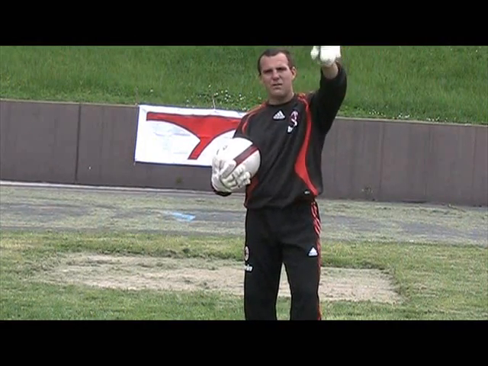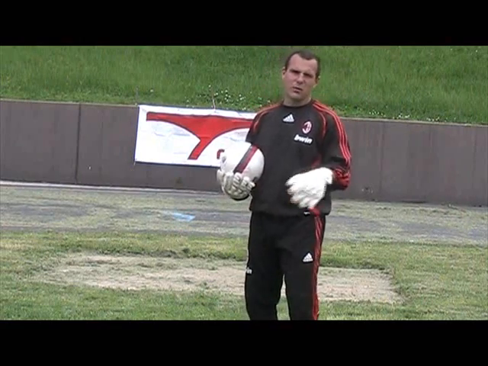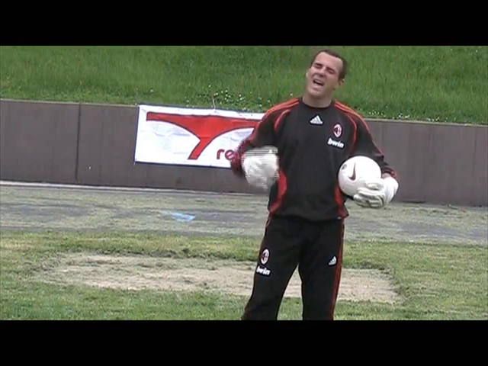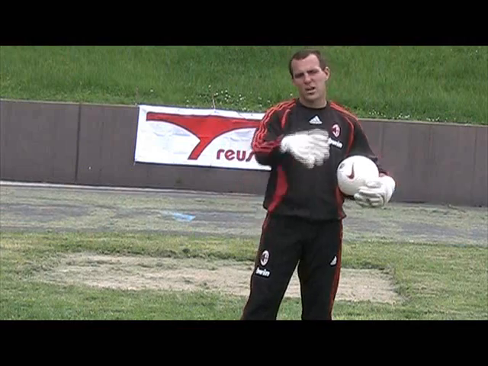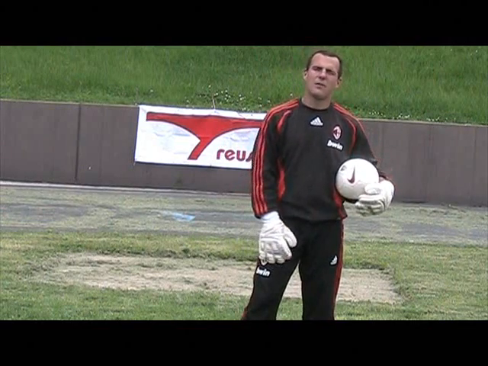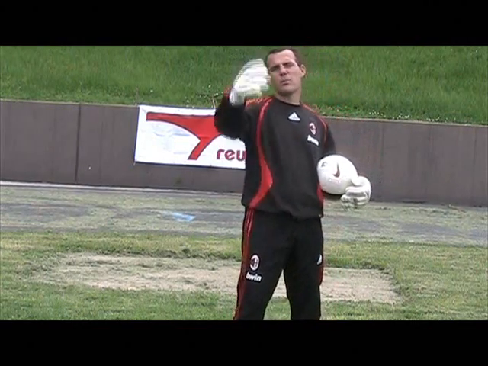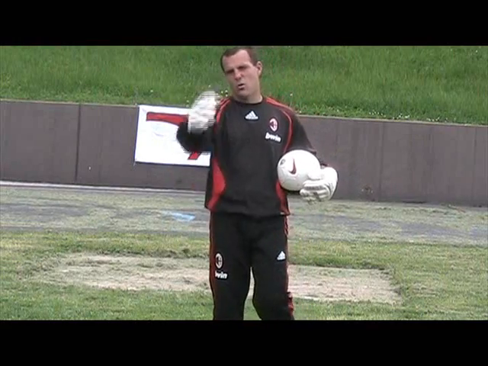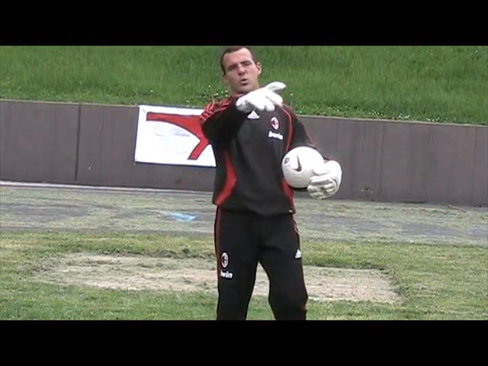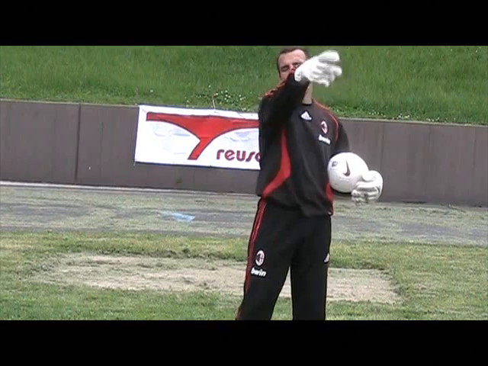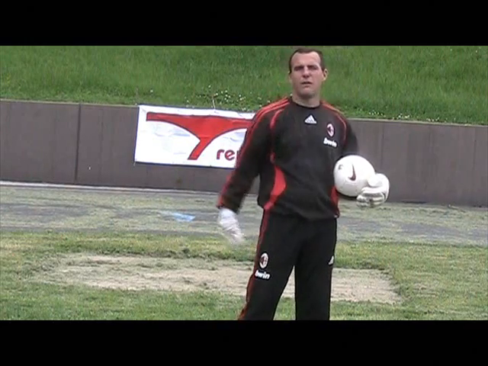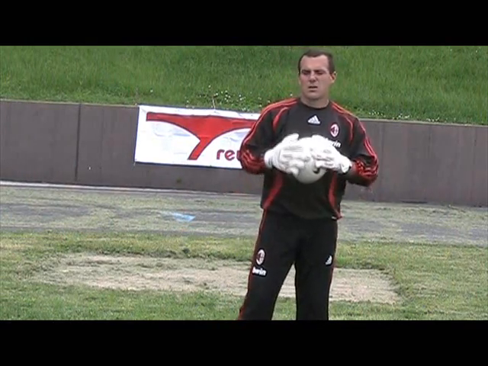You should find yourself striking balls in the field when you're 13, 14, 15 years old, at least hitting balls in the field from the top of your box. If you're older than that, you should be able to strike the ball 60, 70 yards, three-quarters of the field, putting it somewhere between the semicircle at midfield and the far penalty box.